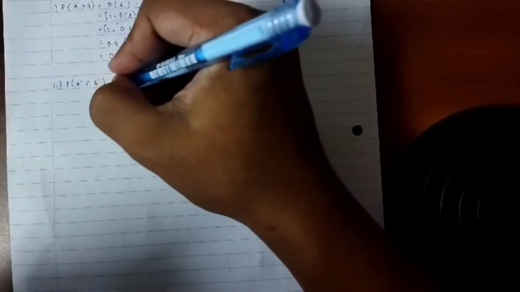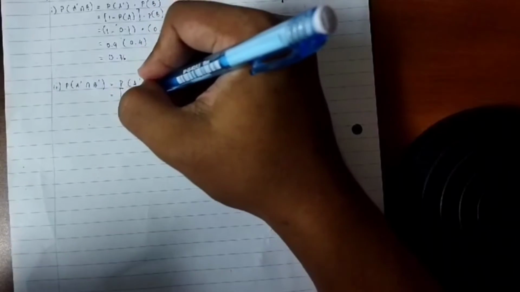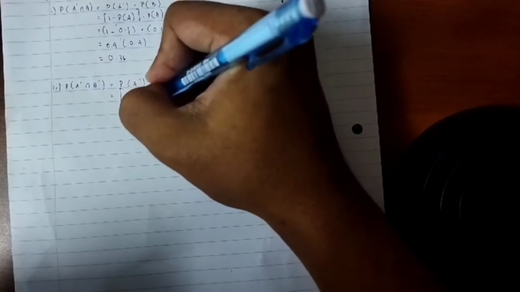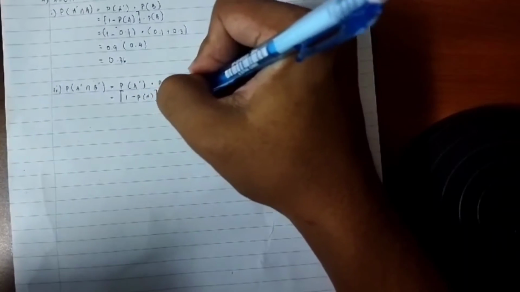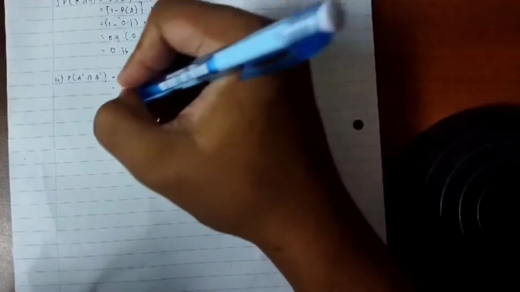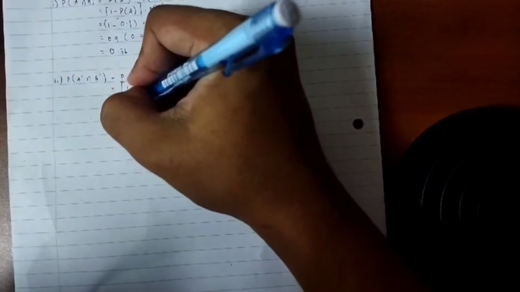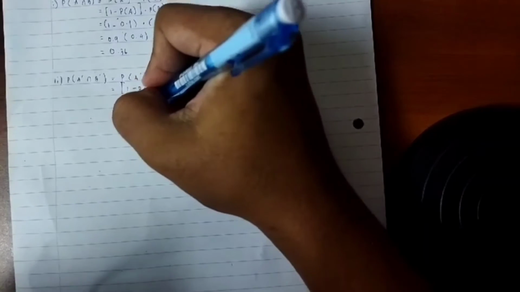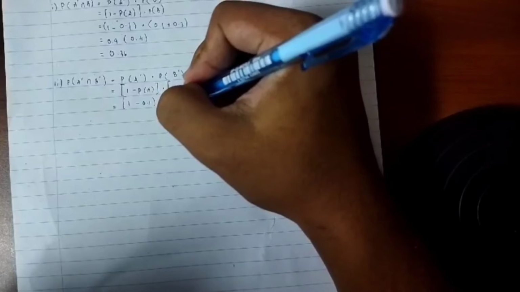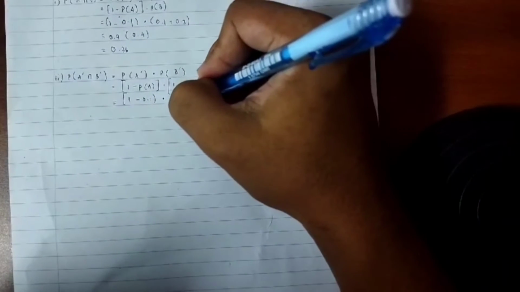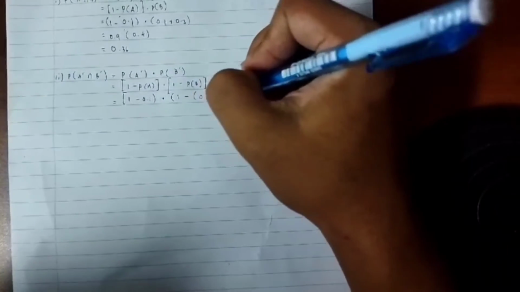Using the properties, we get 1 minus P(A) times 1 minus probability of B. Then we substitute the values: 1 minus 0.1 times 1 minus in bracket 0.1 plus 0.3.